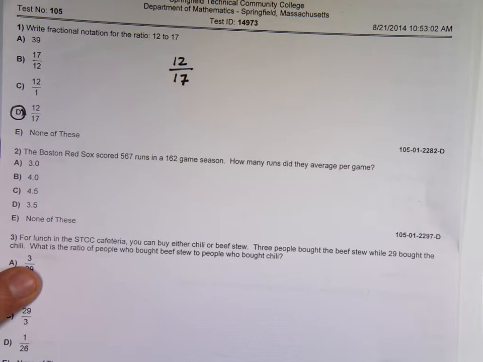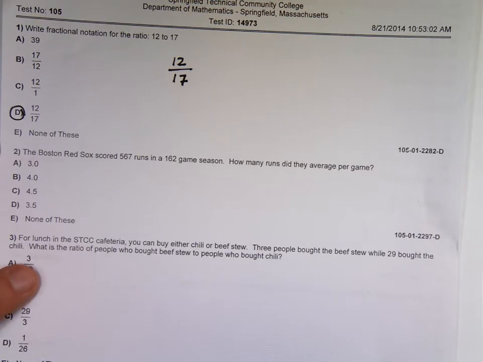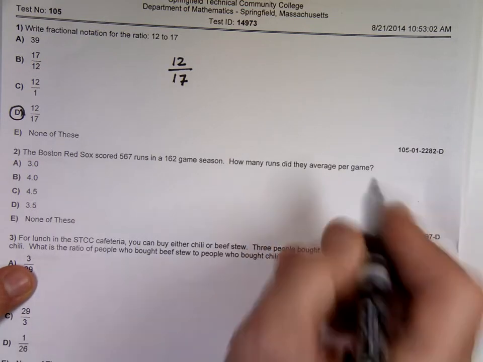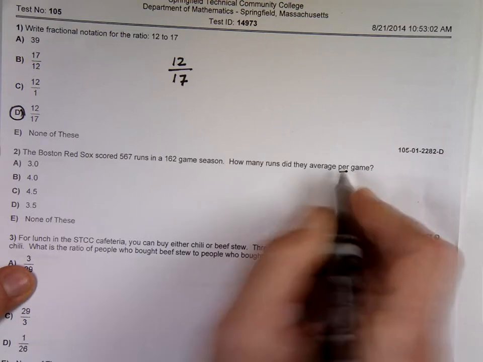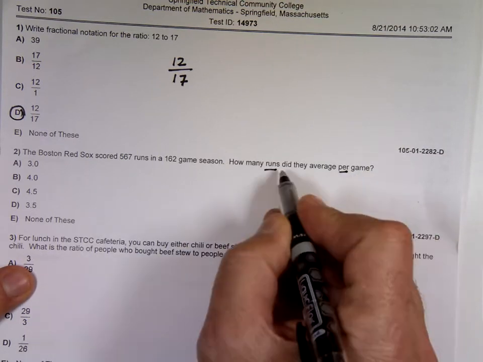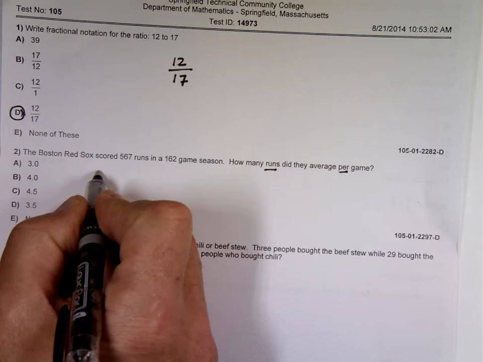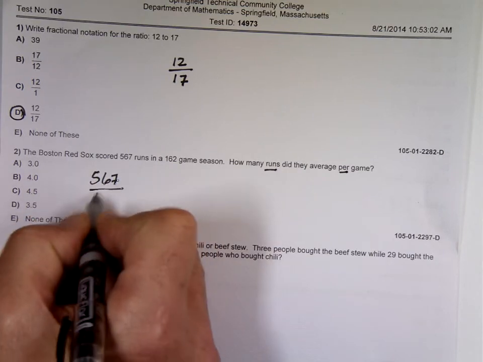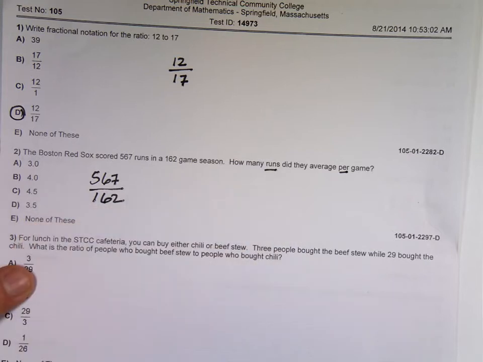The Boston Red Sox scored 567 runs in a 162 game season. How many runs did they average per game? Per means divide. Runs per game. How many runs? 567 divided by the number of games, 162. So now we're going to go to the side and divide them.